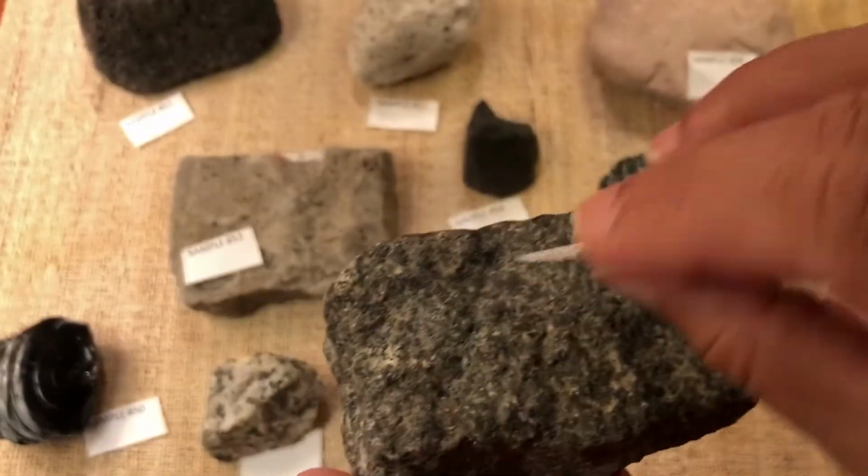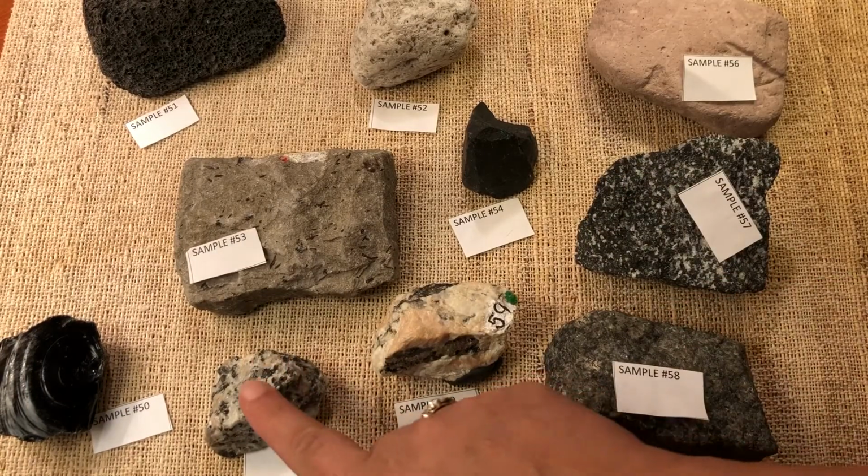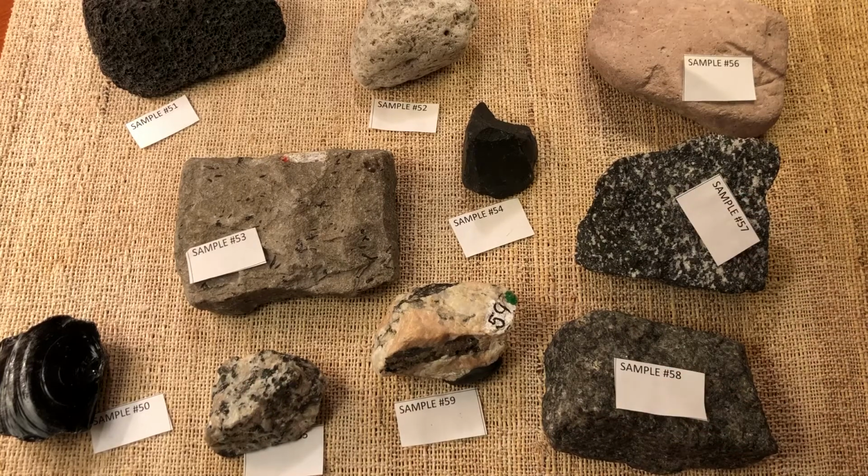textured or coarse grained. Now when you see these coarse grained rocks like 55, 57 and 58, that indicates that the magma solidified beneath the surface of the earth, where the minerals slowly crystallized. So because the magma was cooling very slowly, the minerals have time to grow and crystallize, they grow into larger crystals.